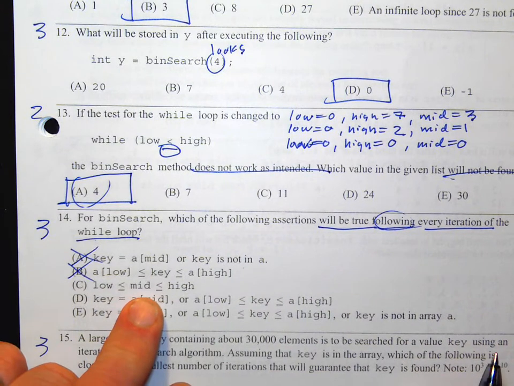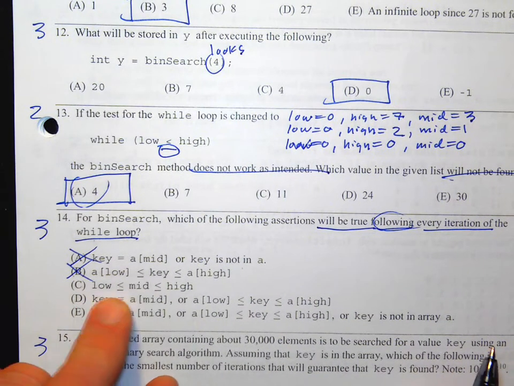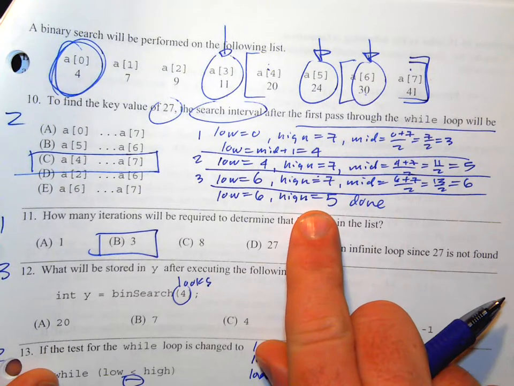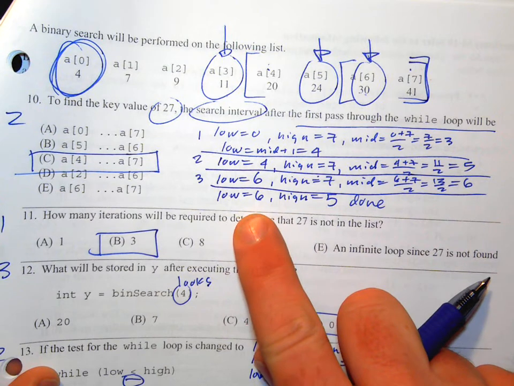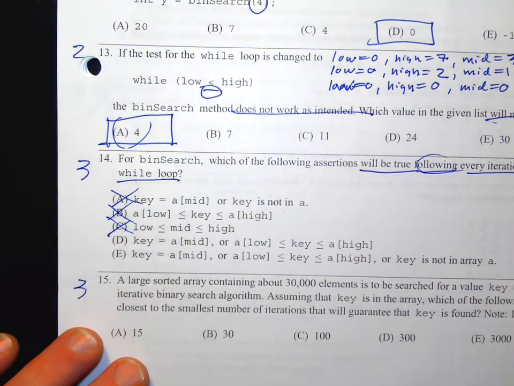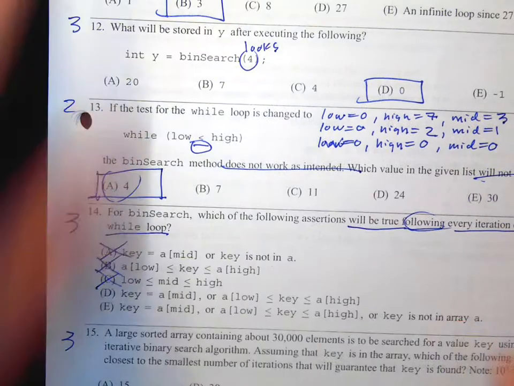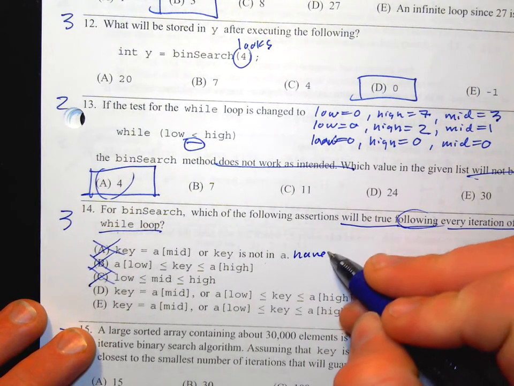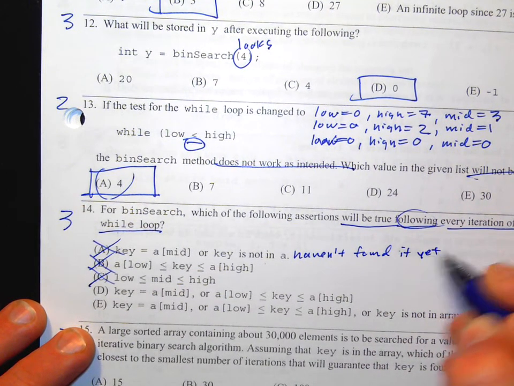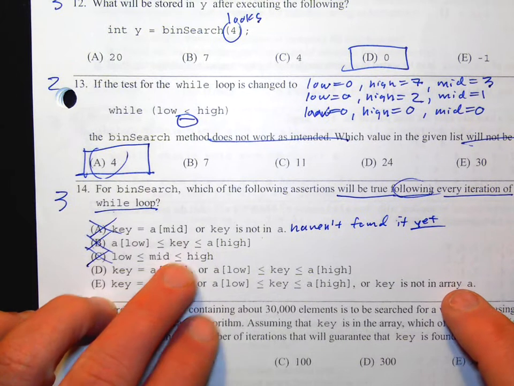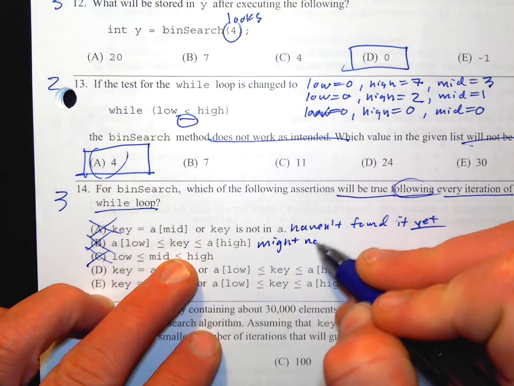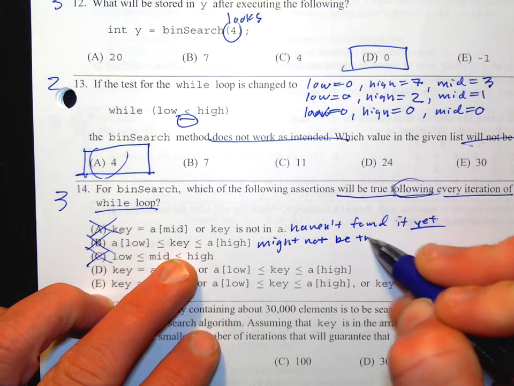That mid is less than or equal to high. No, there's some cases. We did one up here where high was smaller than low, right? And so this isn't, like, so the first one, my notes is haven't found it yet. Okay, it's a little premature to say that. Next one is it might not be in the list. So that's not for sure true.